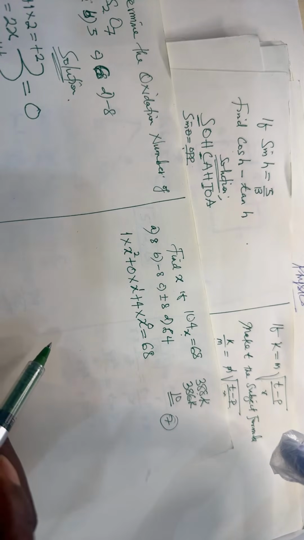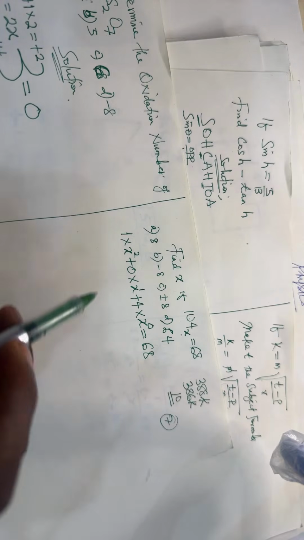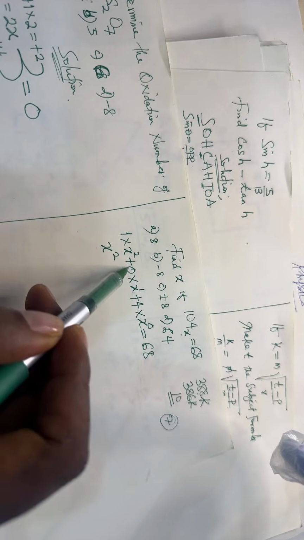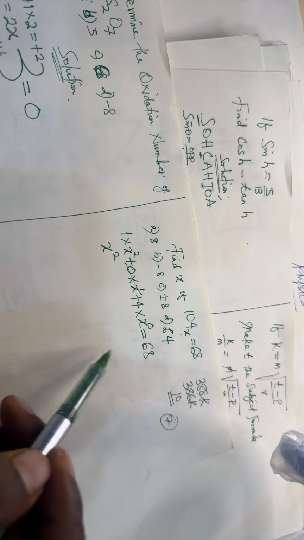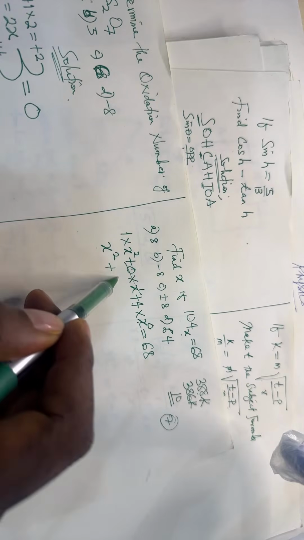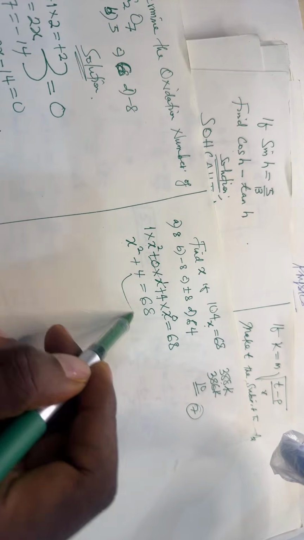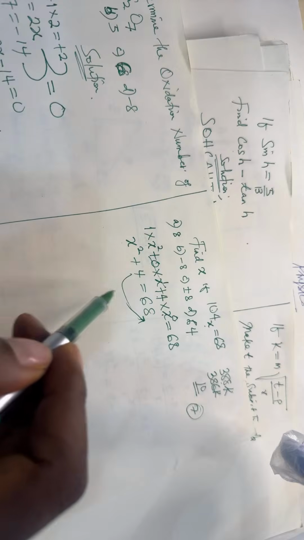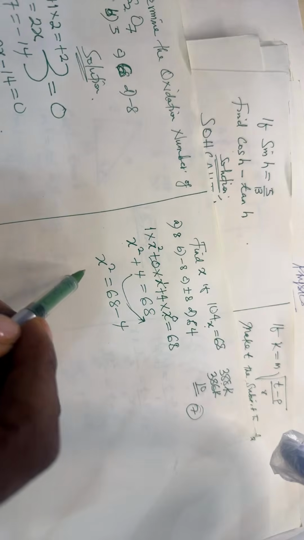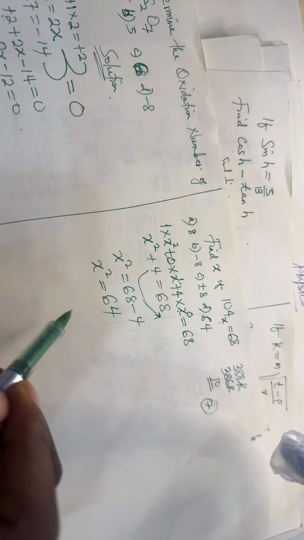What will be the next thing we're supposed to do? One times x squared, still x squared. Anything multiplied by 0 is now 0. X to the power of 0 is 1. So 4 times 1 will give us 4, equal to this 68. If you carry 4 to this other side, the sign will change. So x squared will be equal to 68 minus 4, which gives us 64.